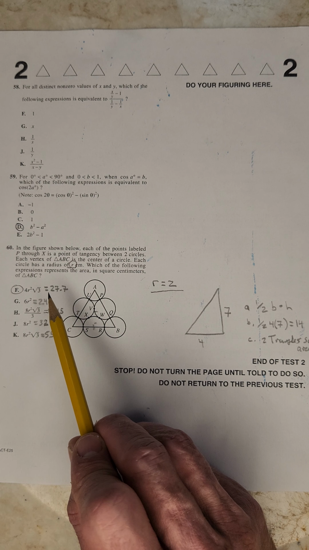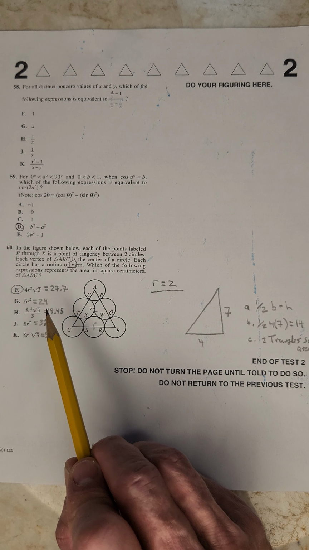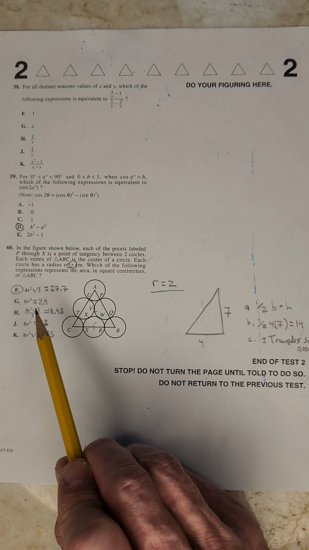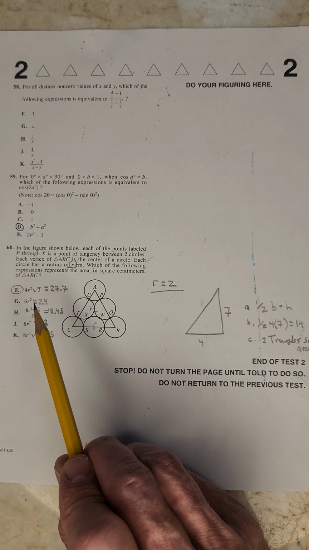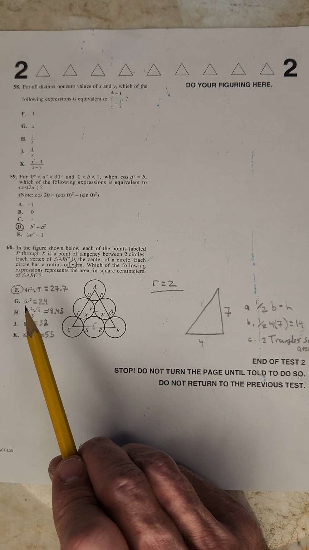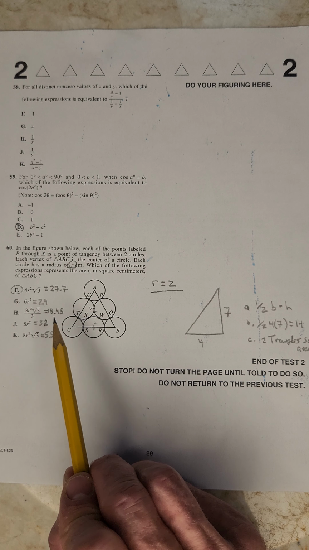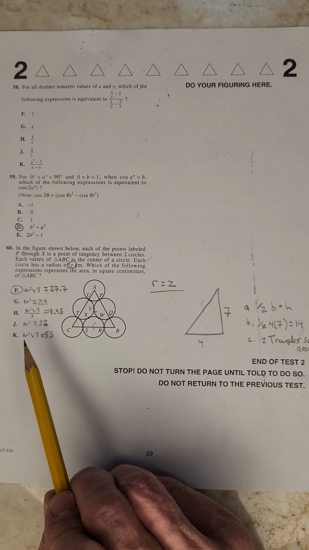Then I label each one of these answer choices after I translate it. Here, r is 2 squared, so it's 6 times 2 squared. 2 times 2 is 4. 4 times 6 is 24. We just write them out, answer choices F through K.